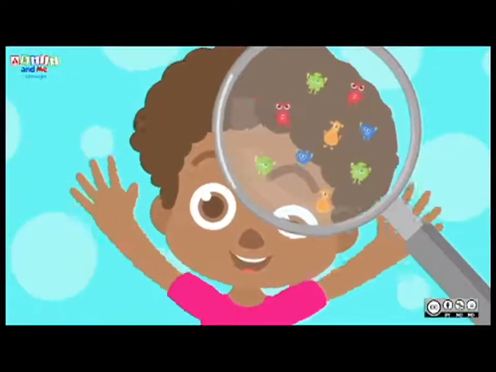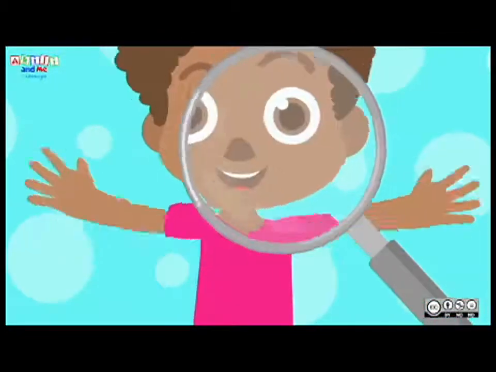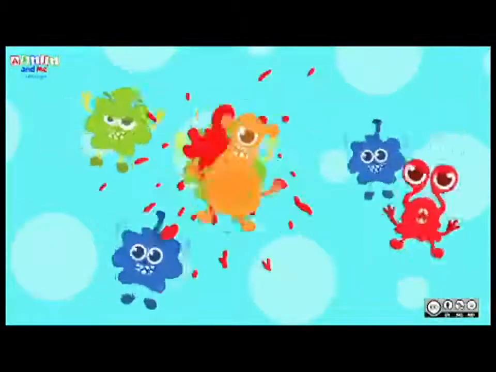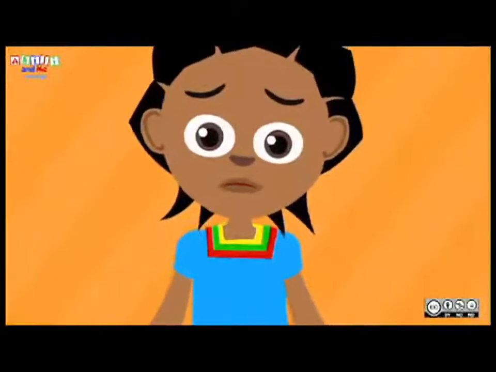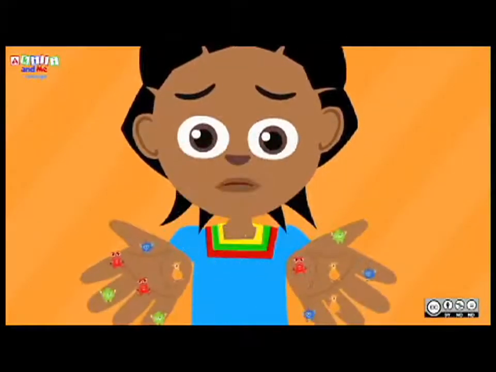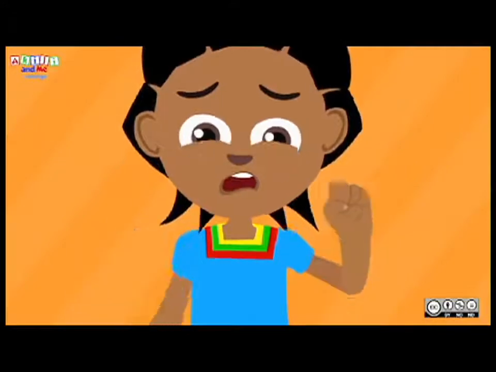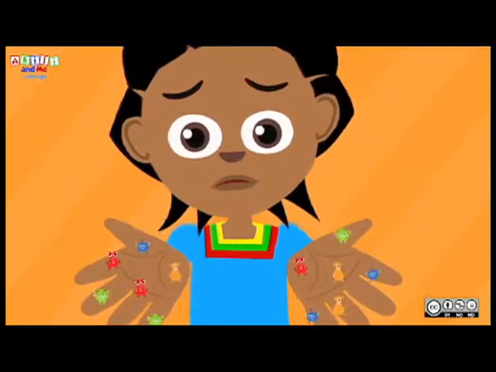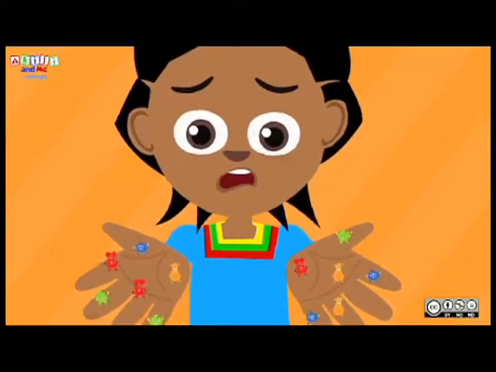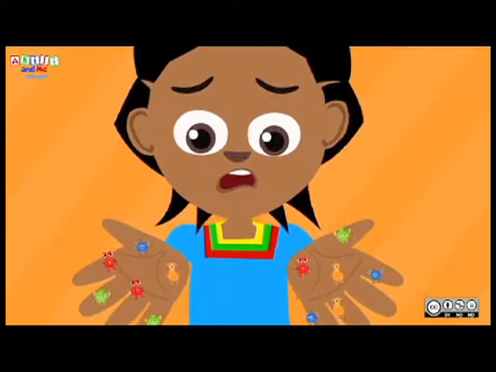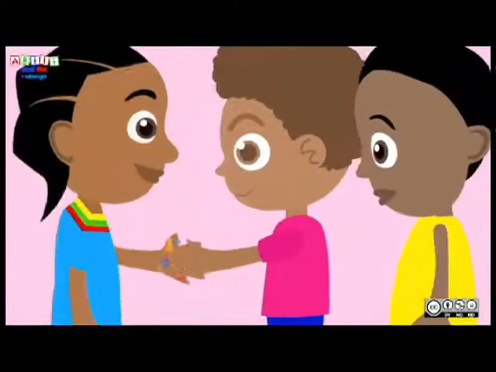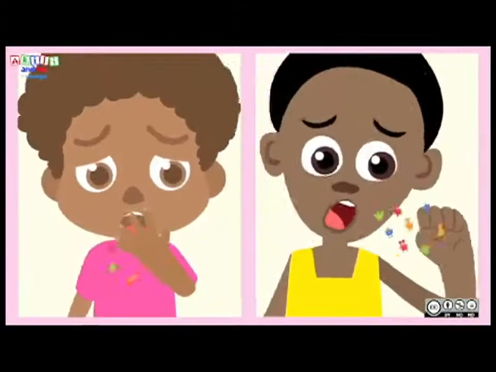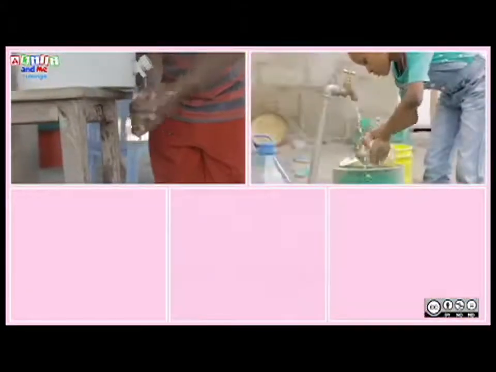Germs, germs, germs, they make us sick. Germs are not your friends. When you're sick, you sneeze. Achoo! When you're sick, you cough, cough, cough. And if you achoo or cough on your hands, the germs stay alive on your hands and get passed on to your friends, and they'll get sick too. Let's chase the germs away.